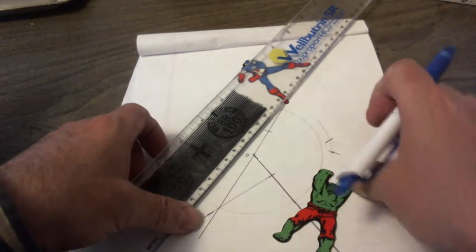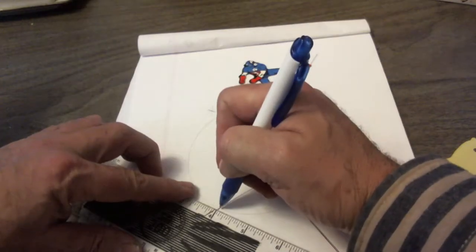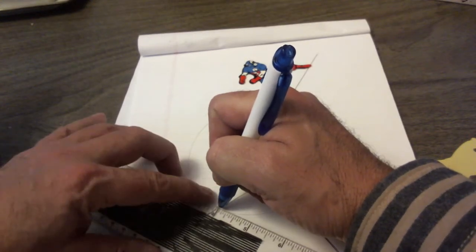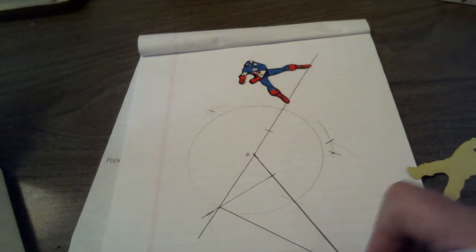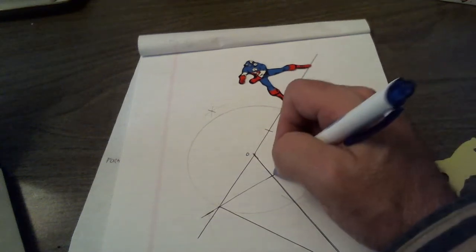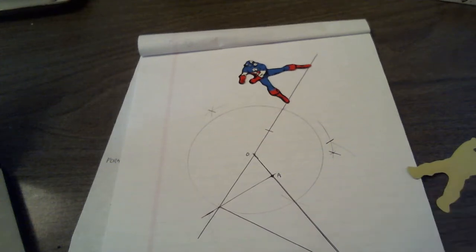And then I can do one more perpendicular. I'm going to use that t-square trick that my clear ruler allows me to do. Get the pen right on there, and I'm going to get a right angle. And this point here should be the inverse of this point. Let's call this A. This point is A inverse.